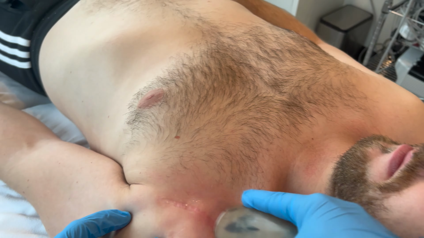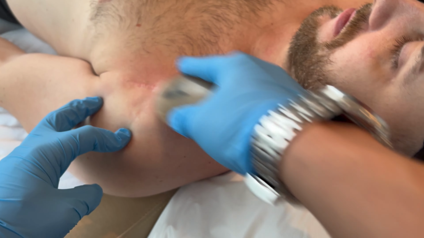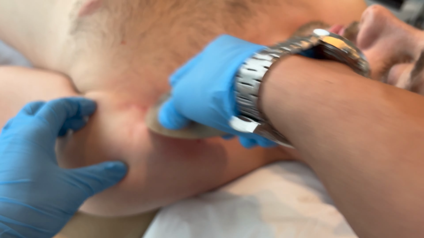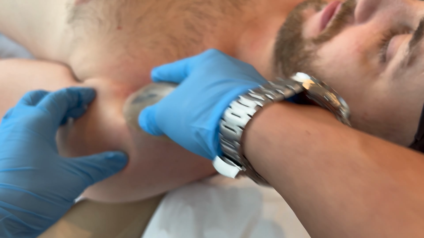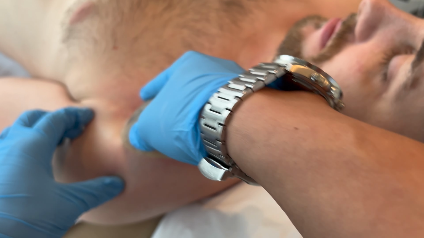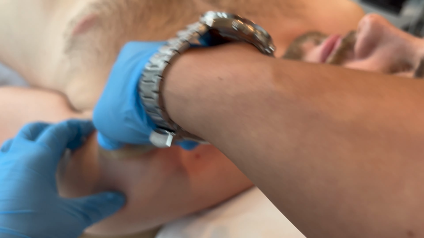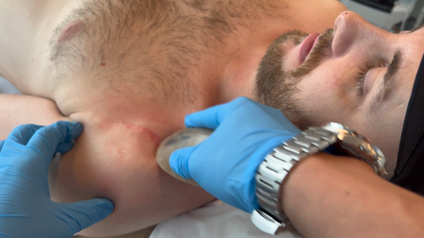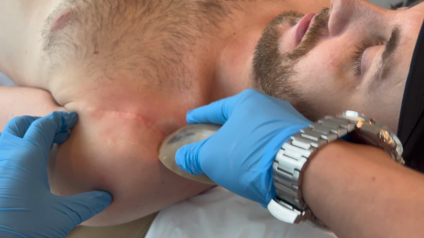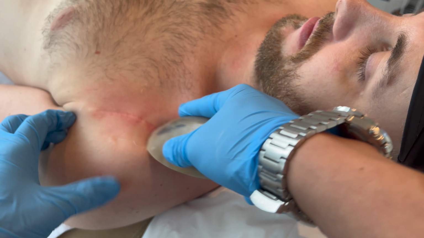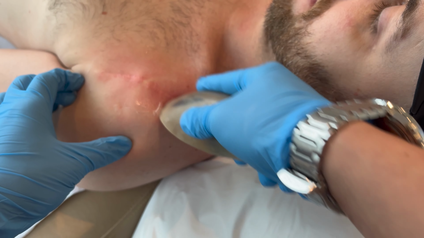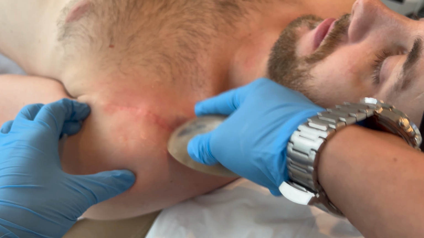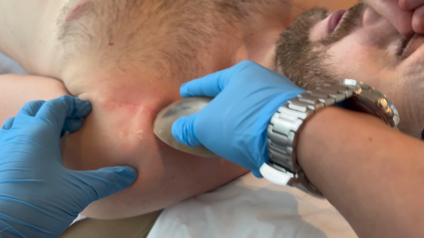So just like that, just go along with the scar and make sure that the scraping instrument is fully in contact with the top of the scar, also paying attention to details, particularly granularity, to see if there are any granular changes along the scar.